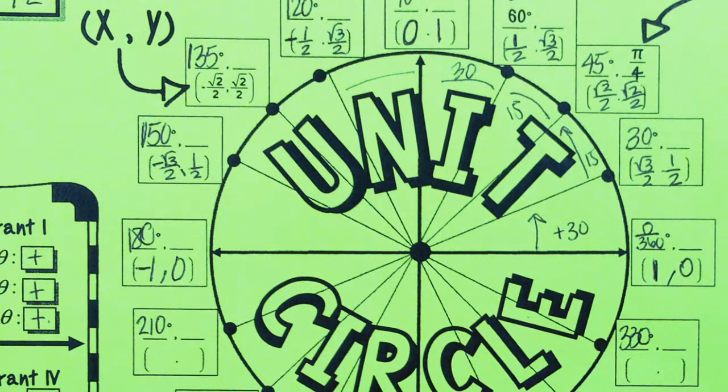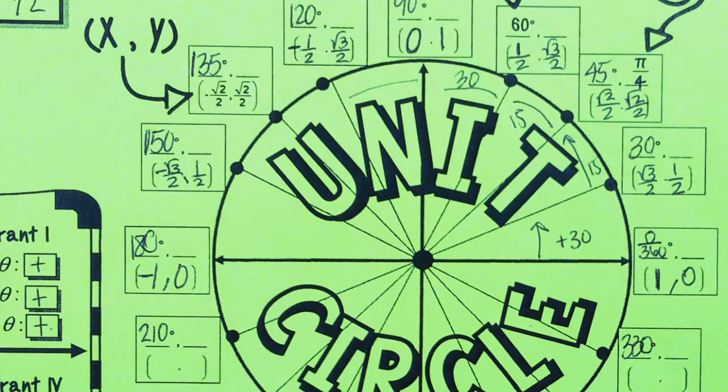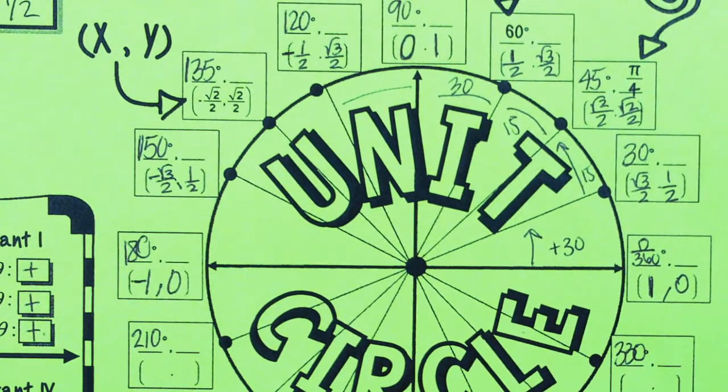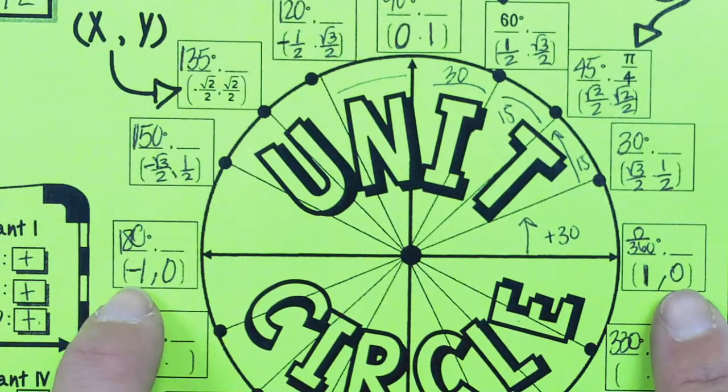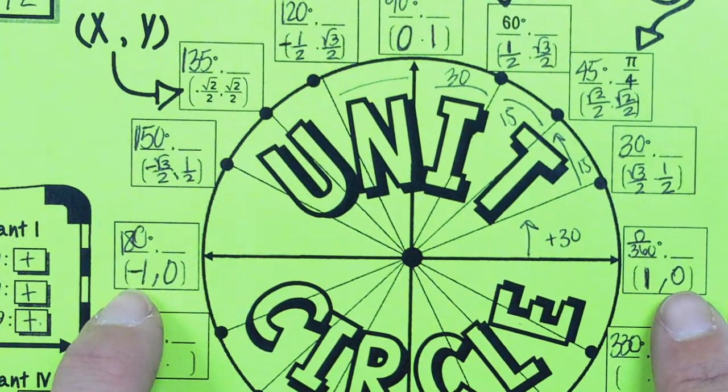Taking the opposite of what? Yeah, right. Like how 180 is negative 1, 0. From 0 to 60 is 1 and 0. So it's kind of just making negative 1. Very good.